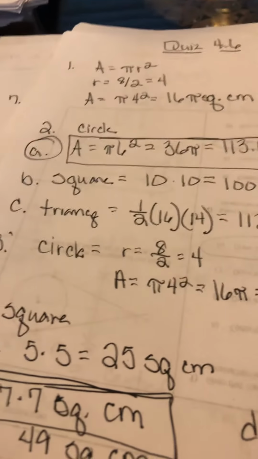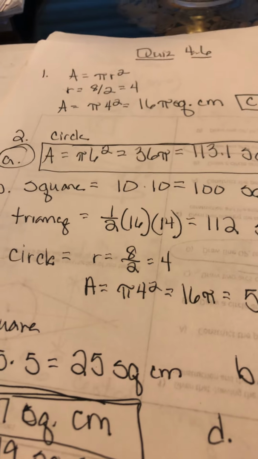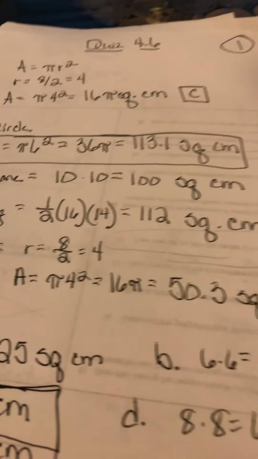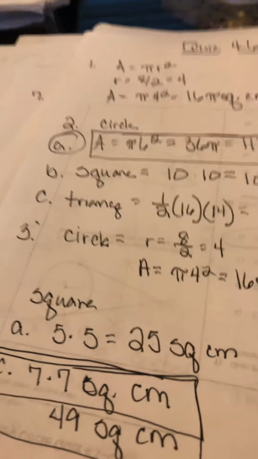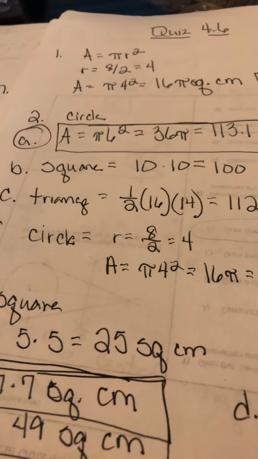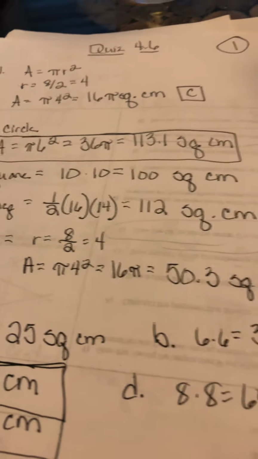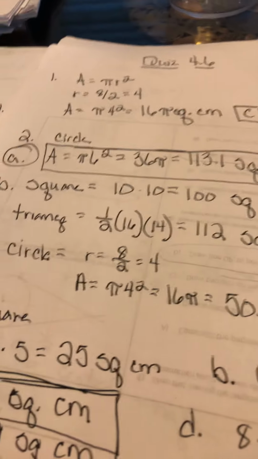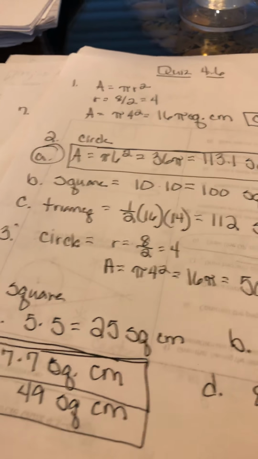Now, letter B is a square, so because I know one side is 10, I know all sides are 10. So we're just going to say 10 times 10, and that's 100 square centimeters. And lastly, the area of a triangle is 1/2 base times height. So 16 times 14 divided by 2 is 112 square centimeters. So we see here the one with the largest was in fact the circle, letter A.